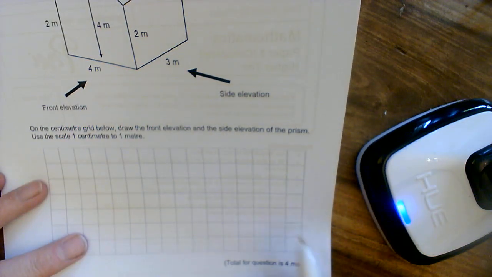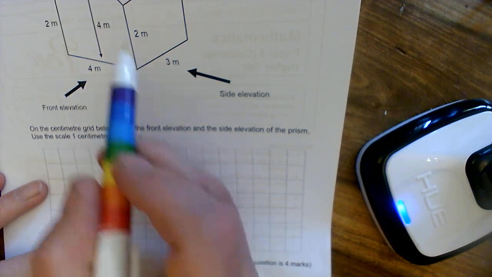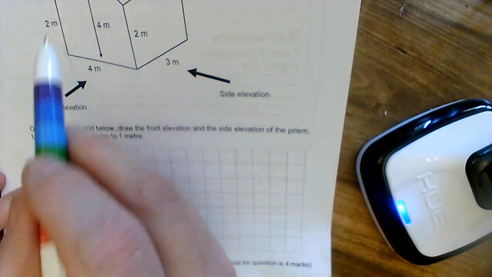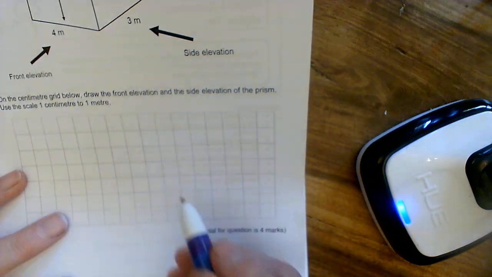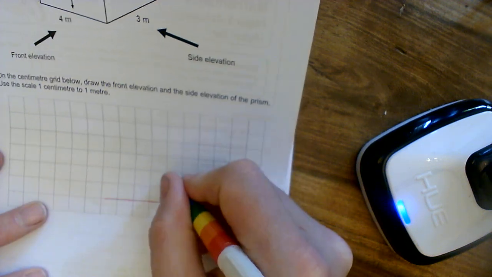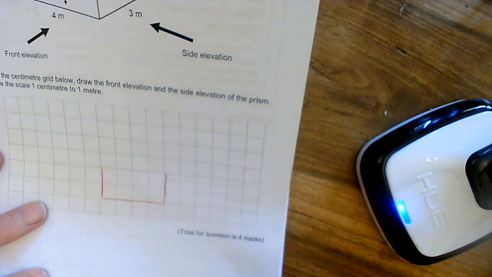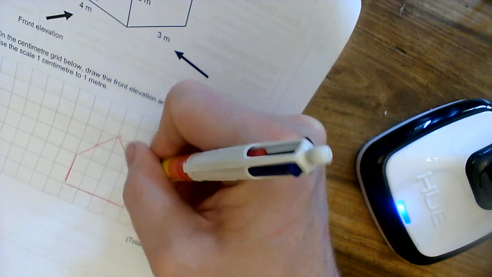What have I got as a scale? 1 centimetre, 1 metre. So 4 centimetres across, 2 centimetres up, 2 centimetres up. The middle's going to go up 4, and then you're going to make the house picture of the front, aren't you? So here we go. You can draw it any way you want. So 1, 2, 3, 4. 1, 2, 1, 2 there. And then I need to go 4 from the centre to make the roof. So there's the roof bit, and there's the other roof part coming down there.